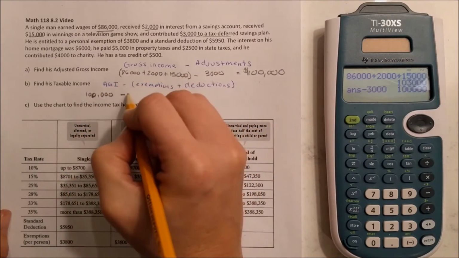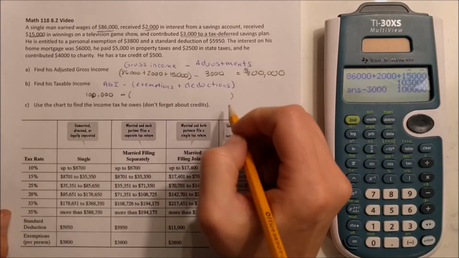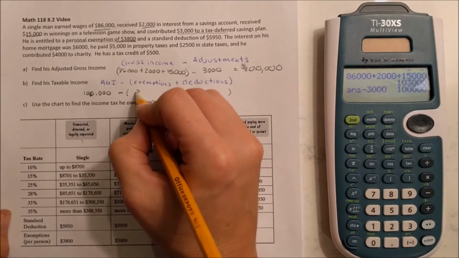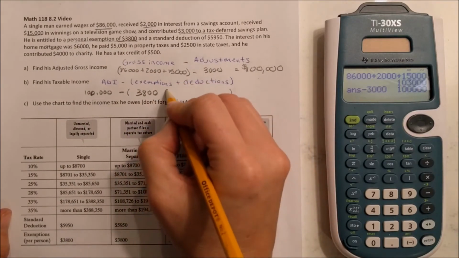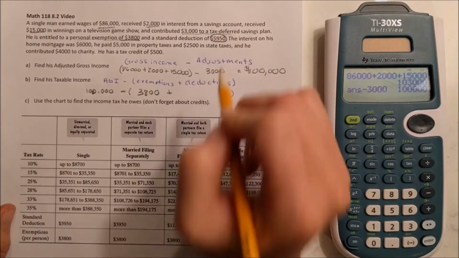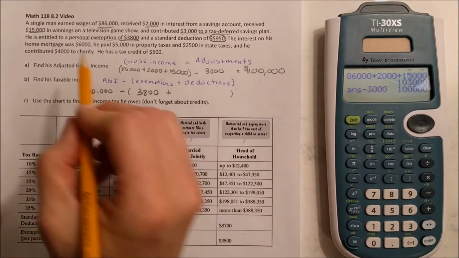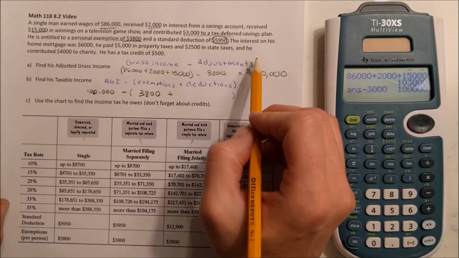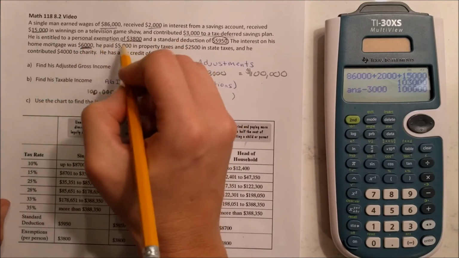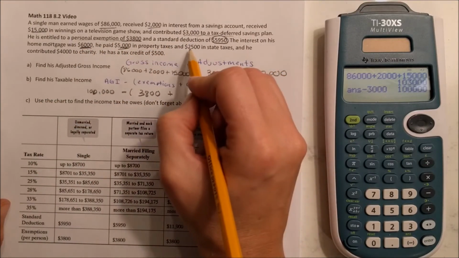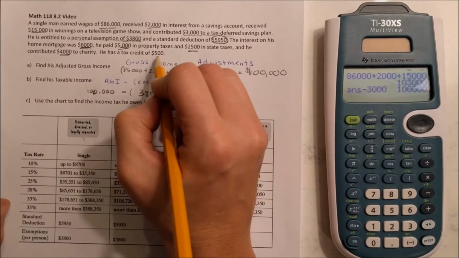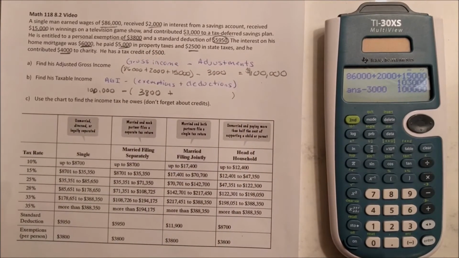Okay, now to find the taxable income, take this number, your AGI, 100,000, and subtract off your exemptions and your deductions. Exemptions are easy because they tell us he's entitled to a personal exemption of $3,800. So that's my exemption. But for deductions, you have to think a little bit harder. You either have a choice between the standard deduction of $5,950, or you can add up all these other things. All these items are going to count for itemized deductions. So interest on his home mortgage, $6,000, plus $5,000 that he paid in property taxes, plus $2,500 in state taxes, plus $4,000 to charity. The tax credit is not going to be a deduction.